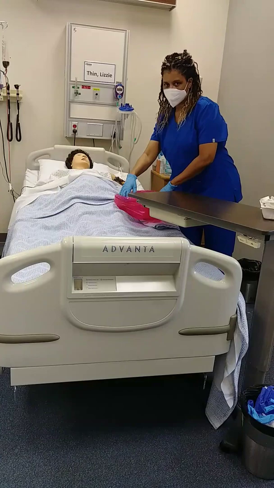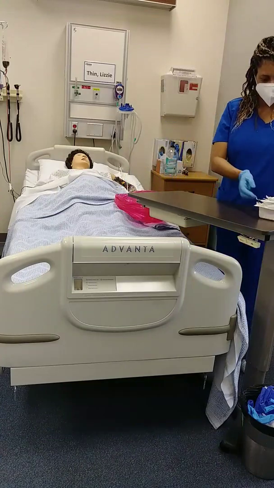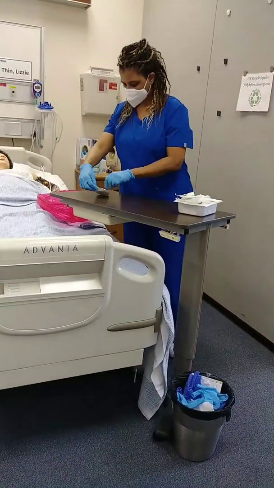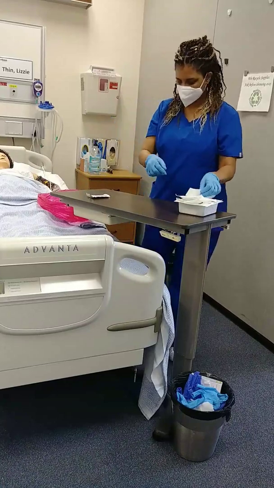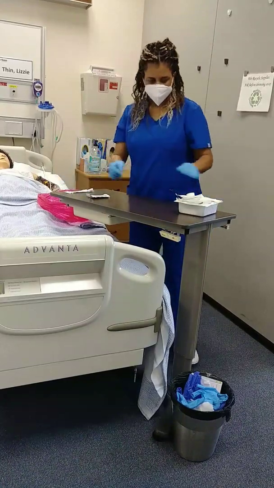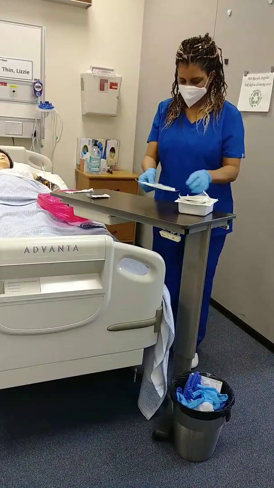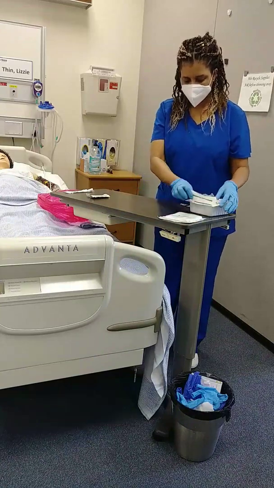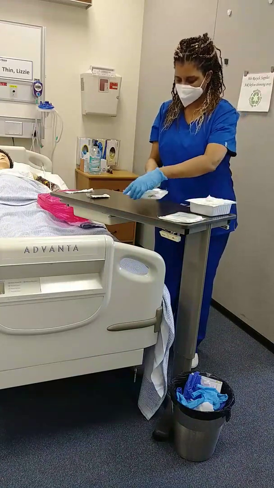Okay, so wound care bag is in place. These are my sterile gloves. I have an extra one just in case.